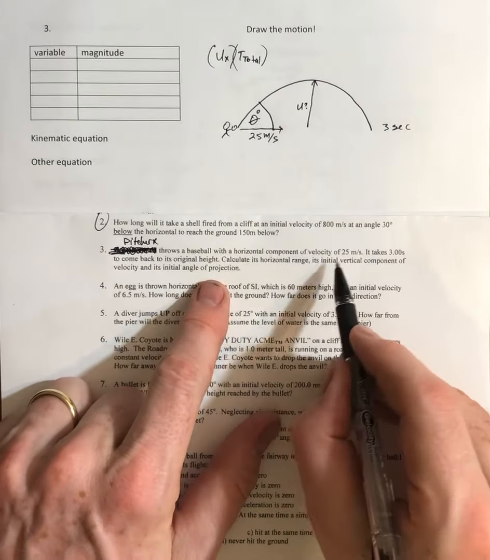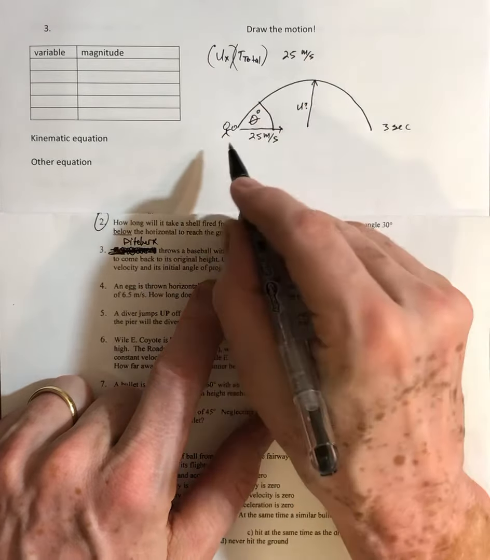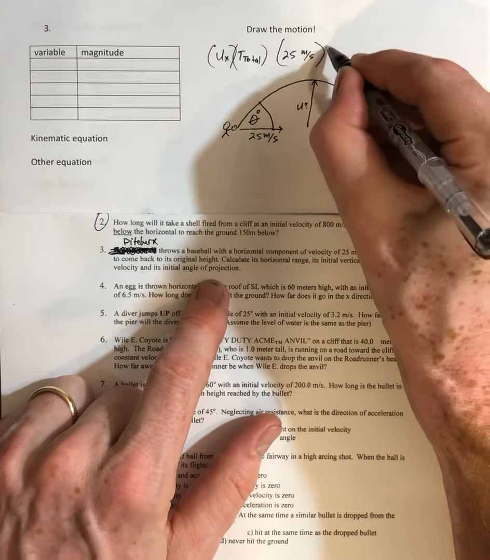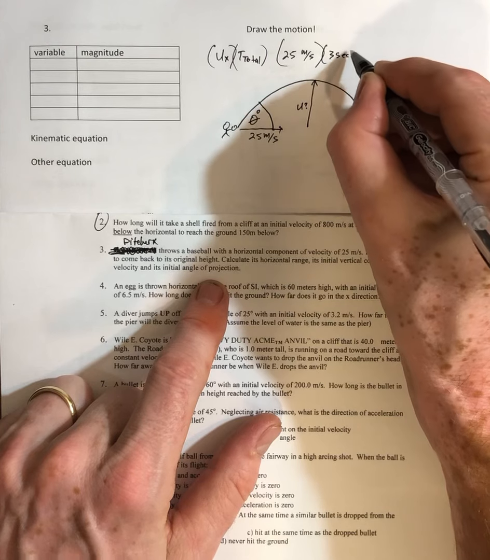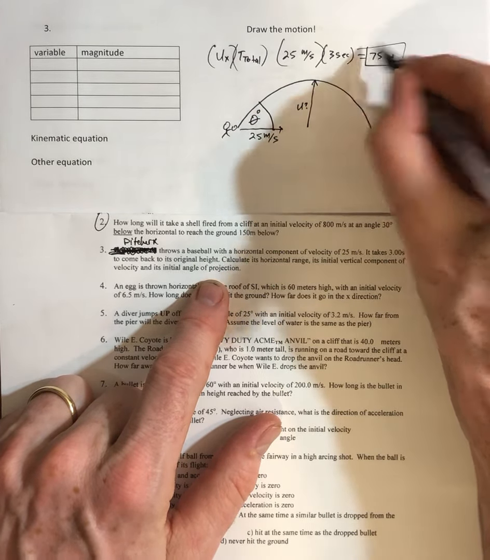And that's being asked, so let's solve that right away. 25 meters per second is going this way, times 3 seconds is equal to 75 meters. So there's the answer to question 1.